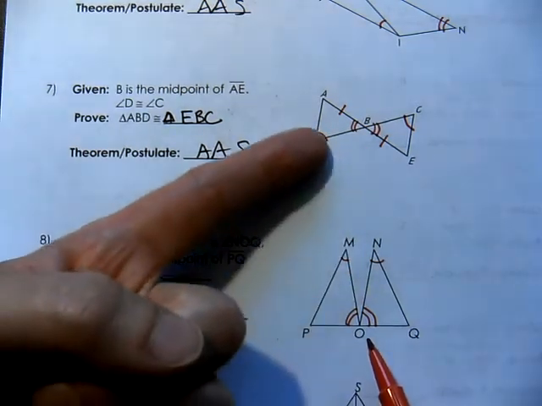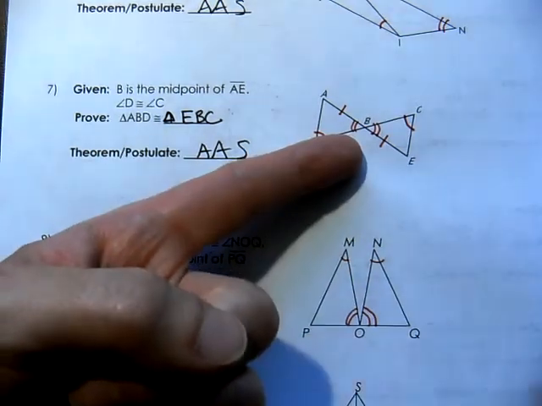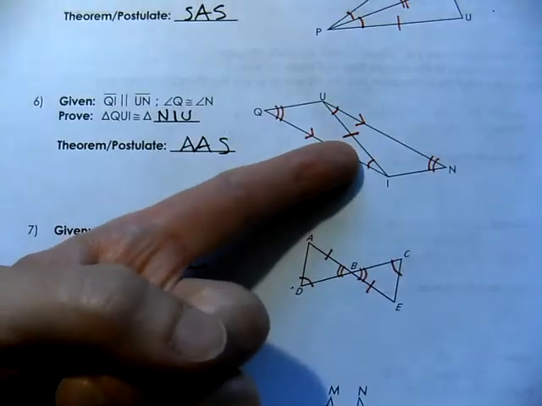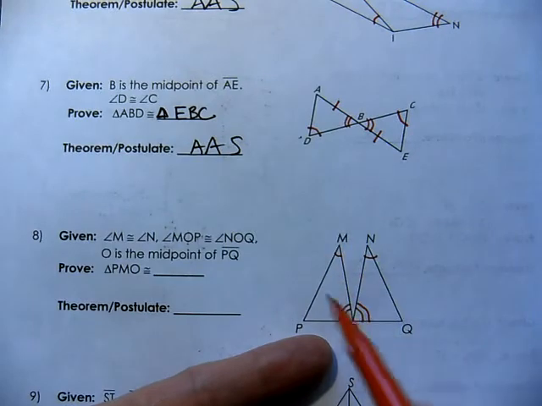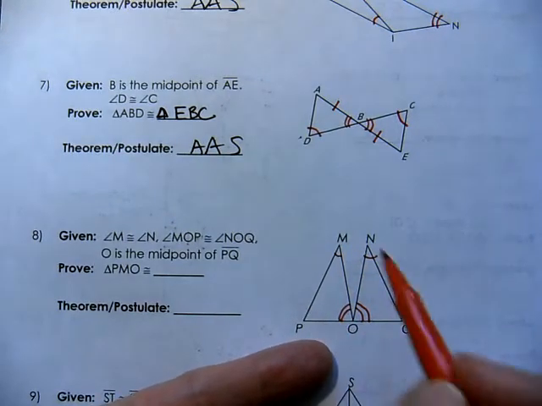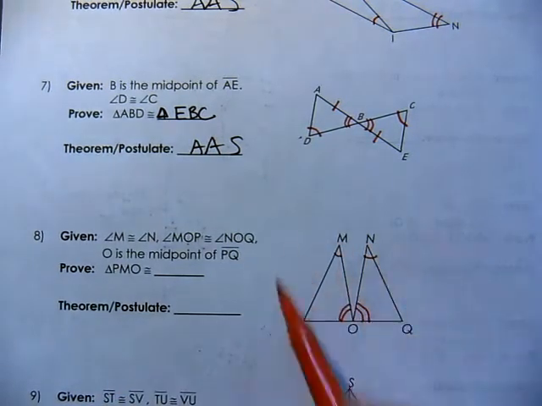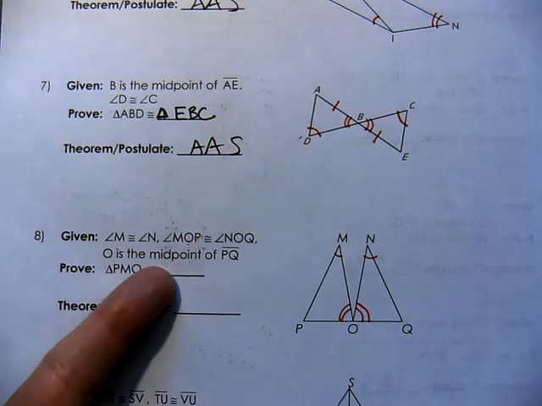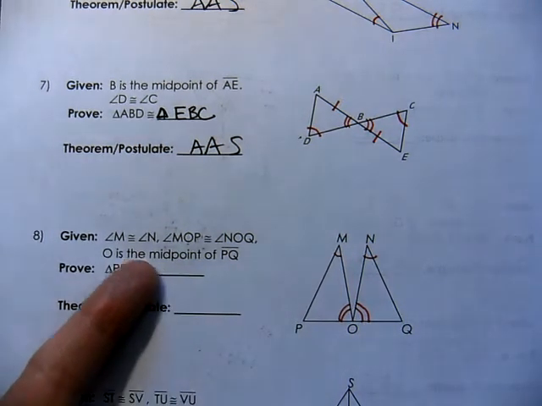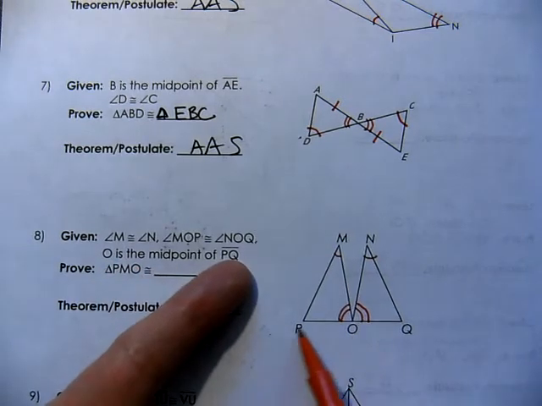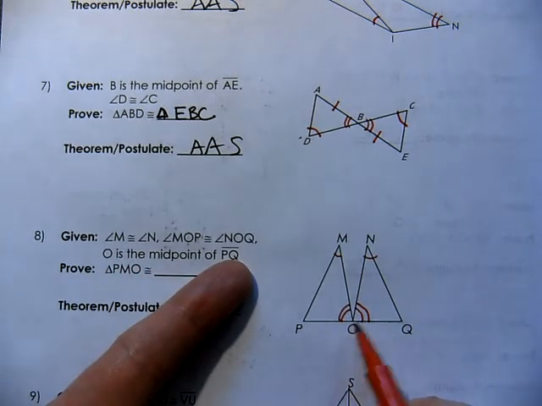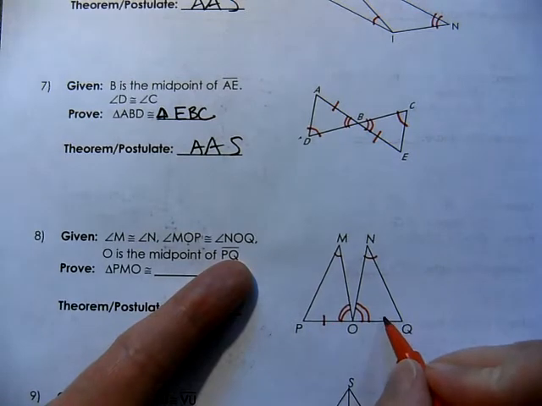These previous examples have had vertical angles that we could mark up, or even a shared side that we can mark up with that reflexive property, but here there's no shared side. There's no overlapping side, if you will. There's no vertical angles, so it looks like we don't have anything else to add except this third piece of given information. Point O is the midpoint of PQ, so the midpoint will create two congruent segments.